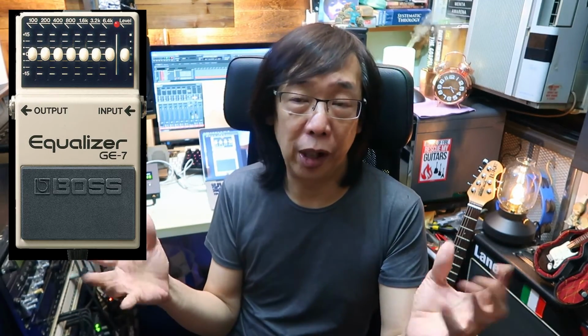So I would use the EQ effects pedal as a sort of compensation for the place that I'm playing. For example, if this place is a bit dark, I would probably brighten up a bit. But if this hall is really bright, then I'll probably cut down, or I'll do adjustments with my graphic EQ pedal.